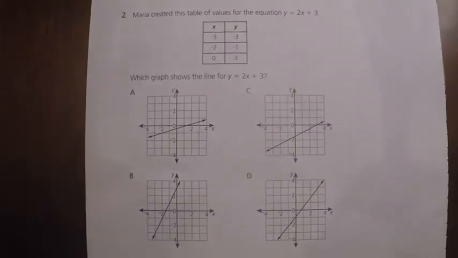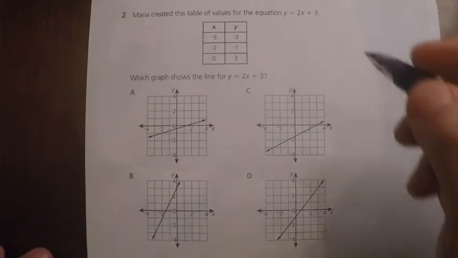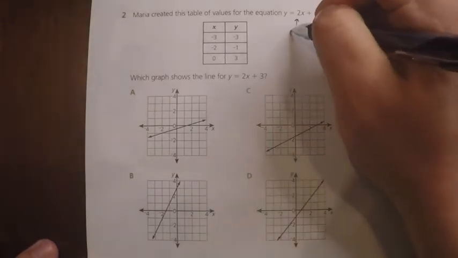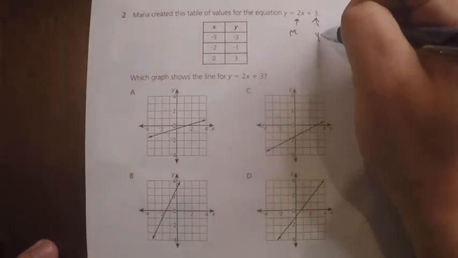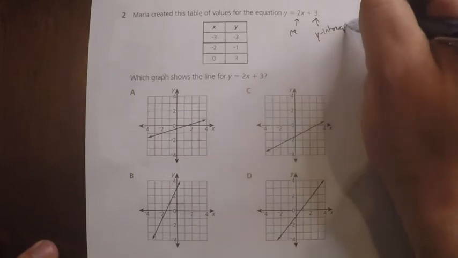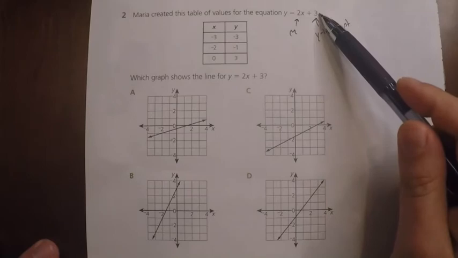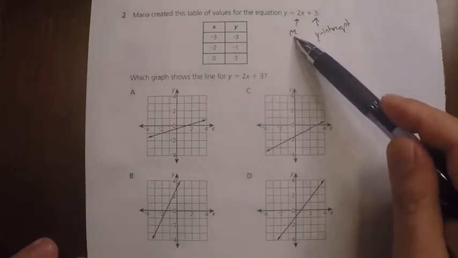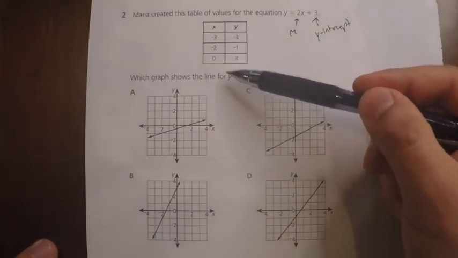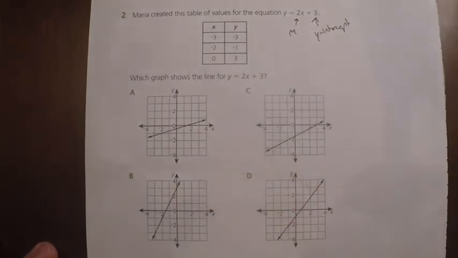It says Maria created this table of values for the equation y equals 2x plus 3. Which graph shows the line for y equals 2x plus 3? So two ways to do this. One you can do is take a look, remembering our slope and our y-intercept, and you'll find one of these lines has a y-intercept of 3 and a slope of positive 2. Or you can also check which points fall onto these lines here.